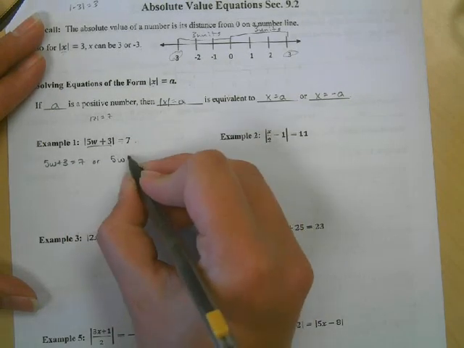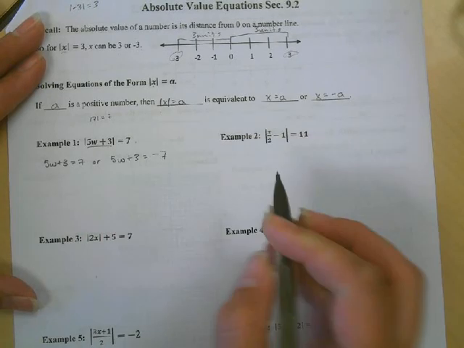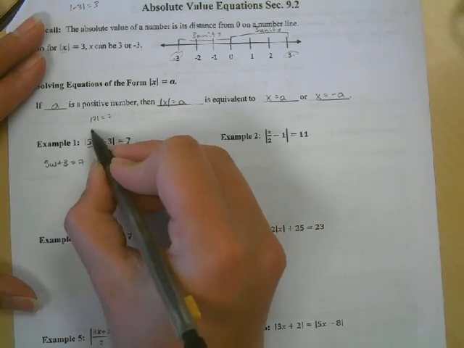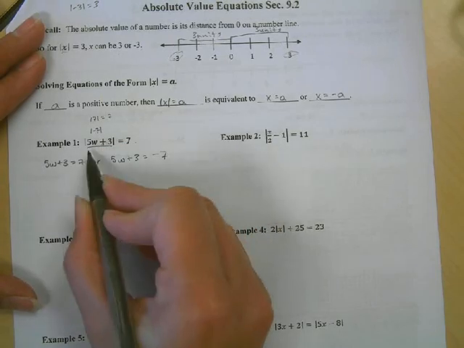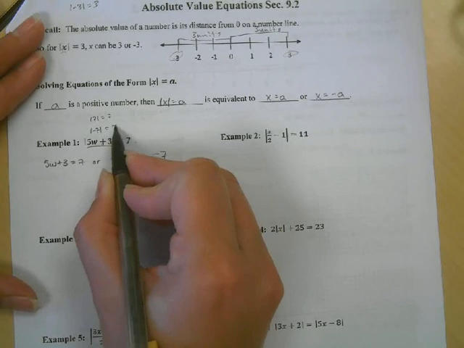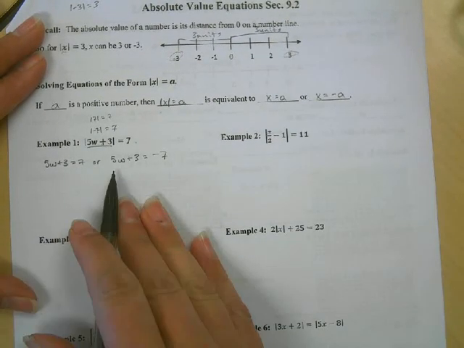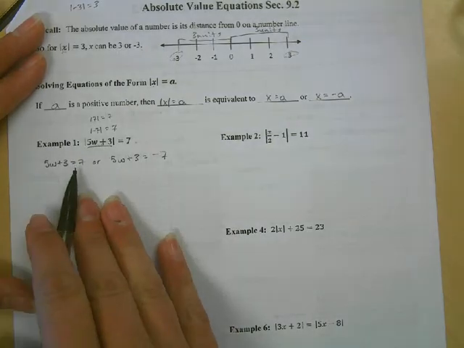So 5w plus 3 could equal negative 7, because if 5w plus 3 becomes negative 7, the absolute value of negative 7, again, is also 7. So that's why we have these two separate answers. This inside could have been positive 7 or negative 7.